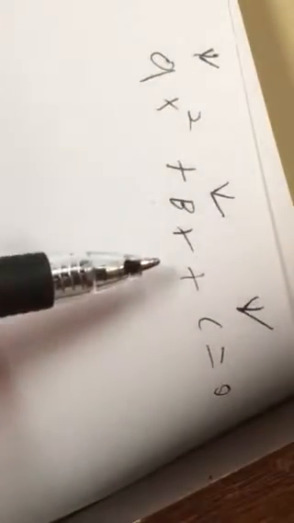So you have the equation ax squared plus bx plus c, and they put equals to 0. So a is a number, b is a number, and c is another number.